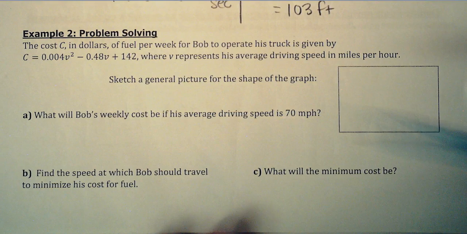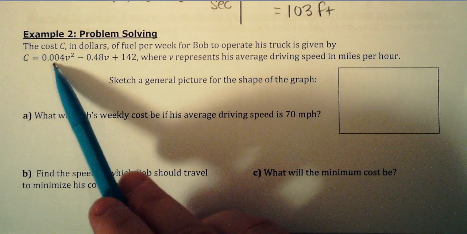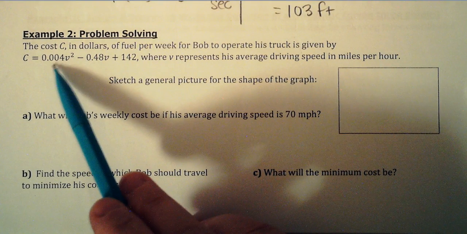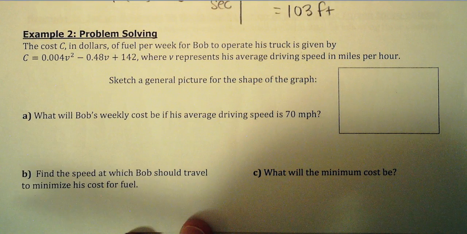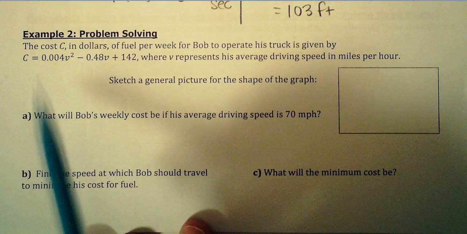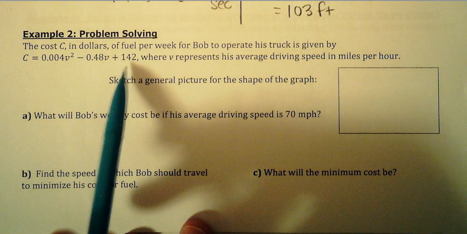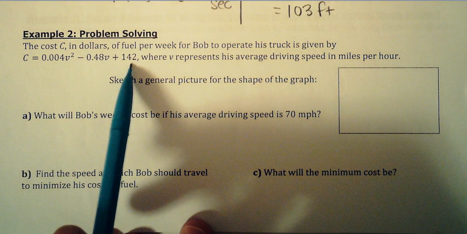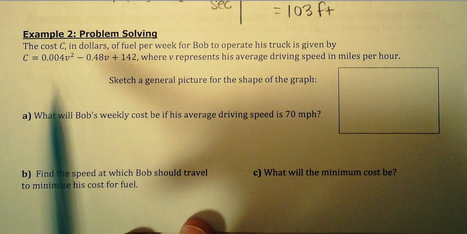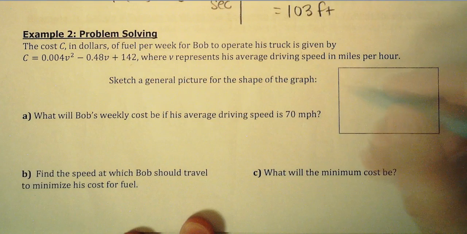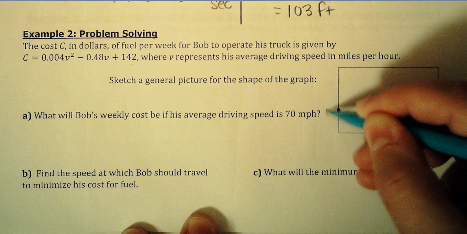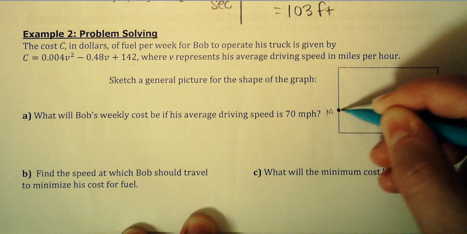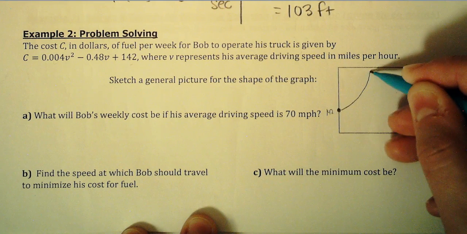If you guys look at this equation here, even though it's super small, it is a positive number, so this would be a graph that is going to turn in the upward direction. And it says here 142 would be, if I would plug in 0, that's where we would start. So I don't know exactly if this is the best picture to do a graph, but the 142 would be here. The graph would be turning up.